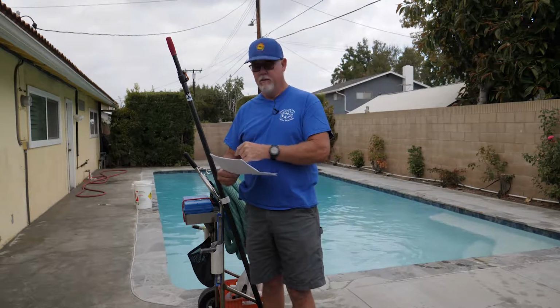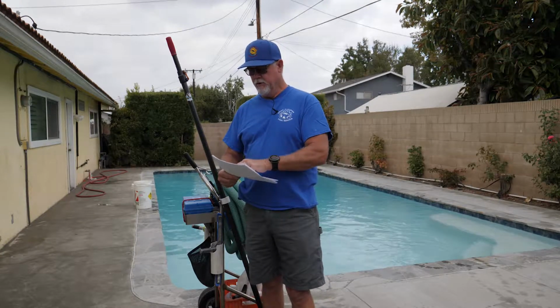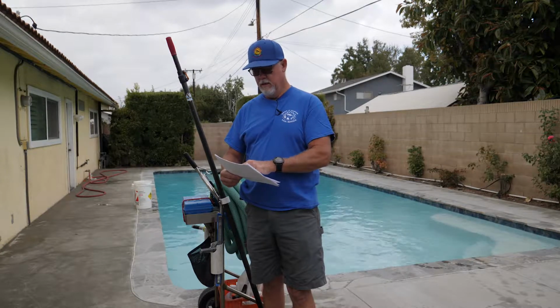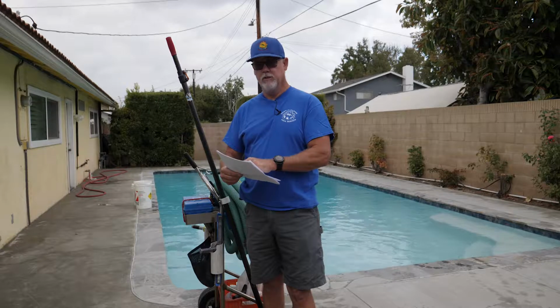First time I came here, 8 a.m., took readings: 9.1 pH, 140 alkalinity, 130 calcium hardness, and 290 total dissolved solids. At 2 p.m. I came back to the pool to do the initial startup, as it was still kind of filling up when I went there at 8 a.m. So at 2 p.m. it was full, had it going.